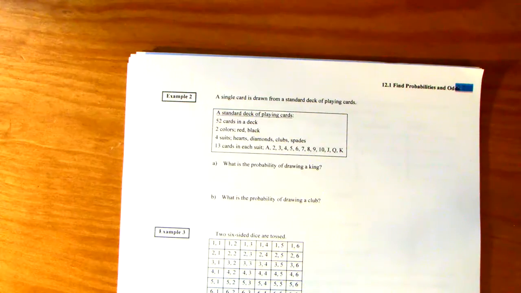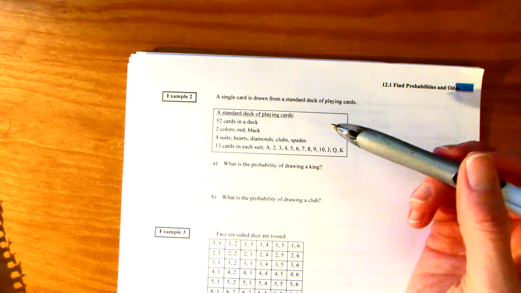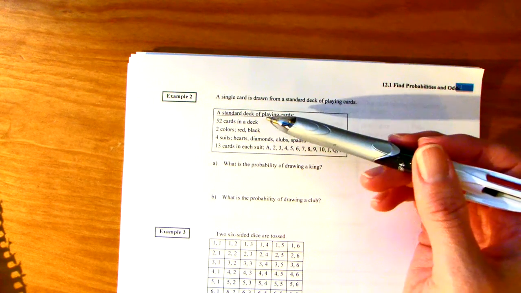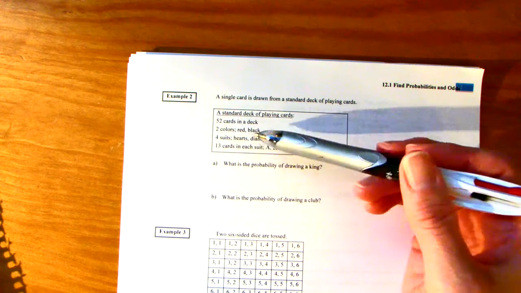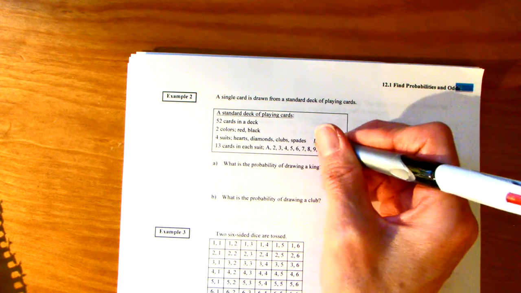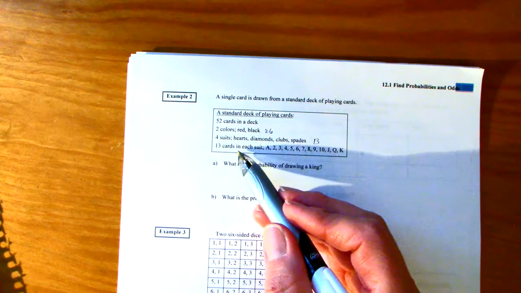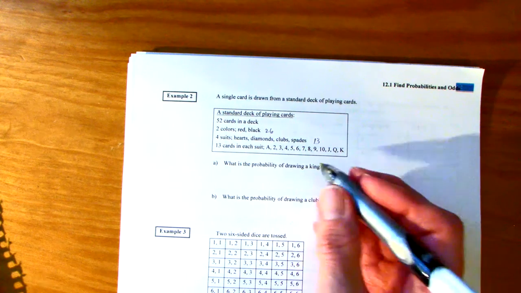Okay, example 2. A single card is drawn from a deck of playing cards. And I actually listed out stuff in playing cards because I just discovered that a lot of students don't play with cards, and I find that interesting. You have 52 cards in a deck, 2 colors, red and black, so that means there's 26 of each color. You have 4 suits called hearts, diamonds, clubs, and spades. That means there's 13 each. And there are 13 cards in each suit, so an ace, 2, 3, 4, 5, 6, 7, 8, 9, 10, jack, queen, king. So what's the probability of drawing a king?